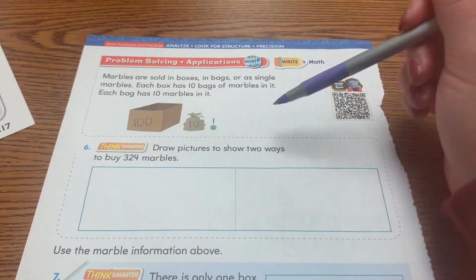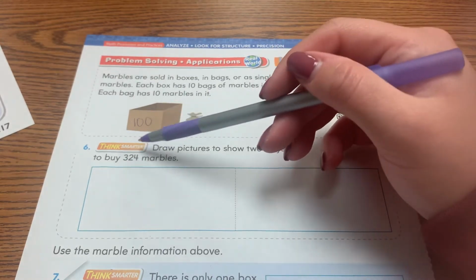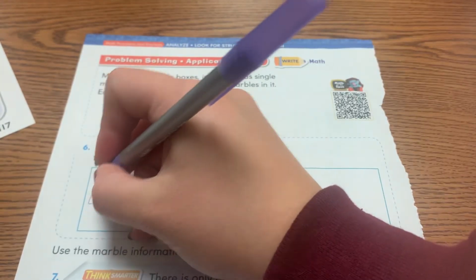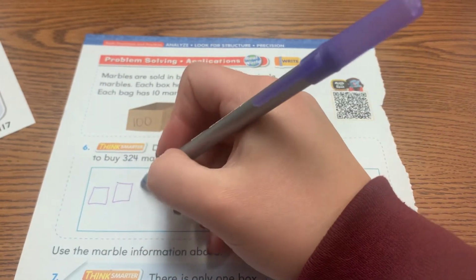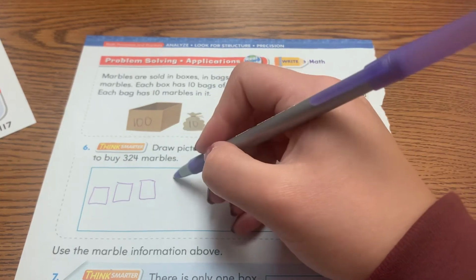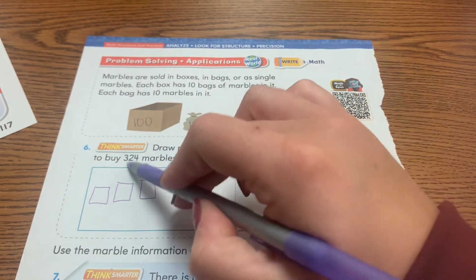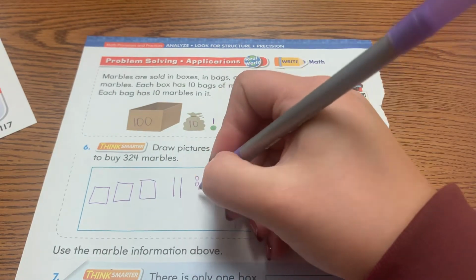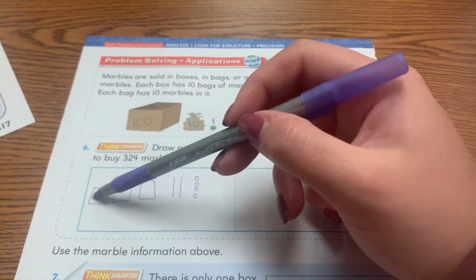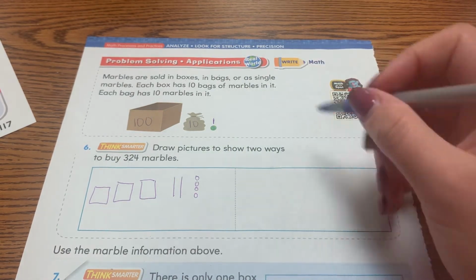Draw pictures to show 2 ways to buy 324 marbles. All right, so I can have 3 boxes, right, because it has 300. And I can buy 2 bags because there's a 2 in the 10s. I have 2 10s. And 4 single marbles. Does this give me 324? 3 hundreds, 2 10s, and 4 1s. Yes, it does.